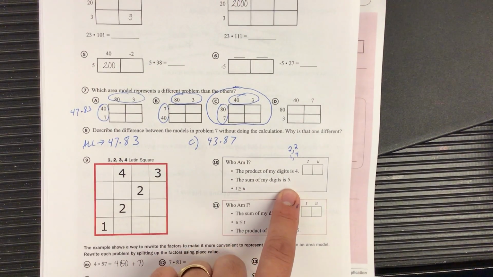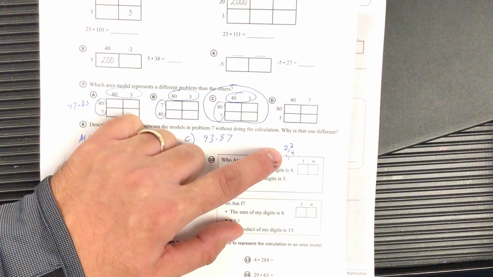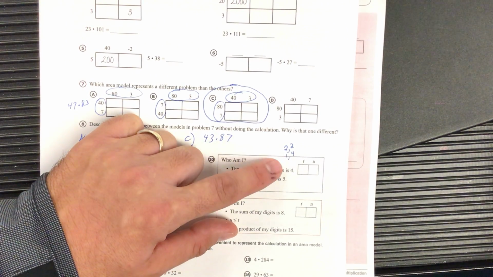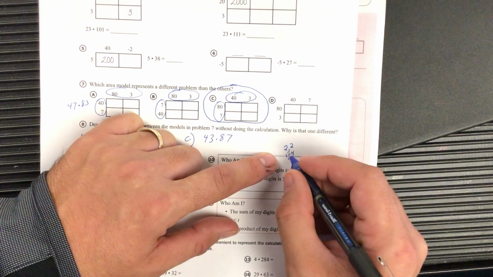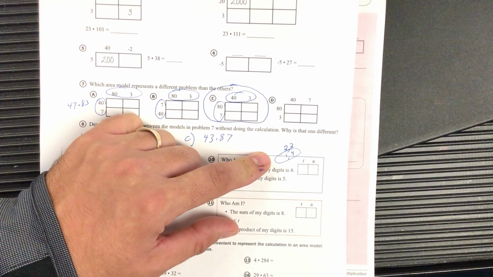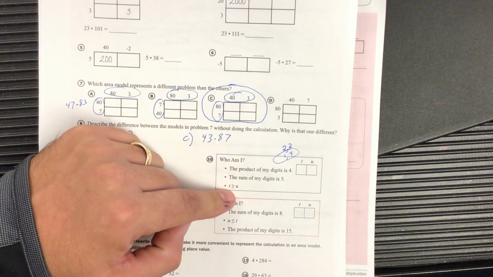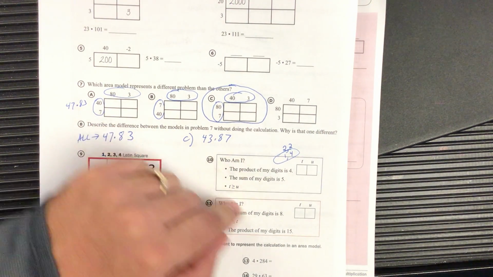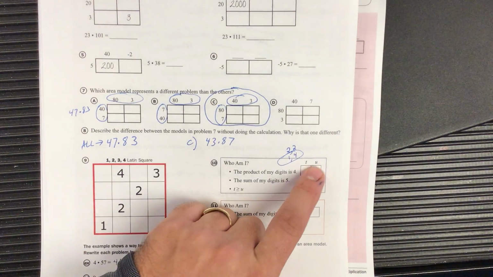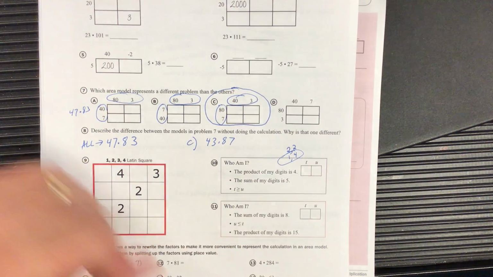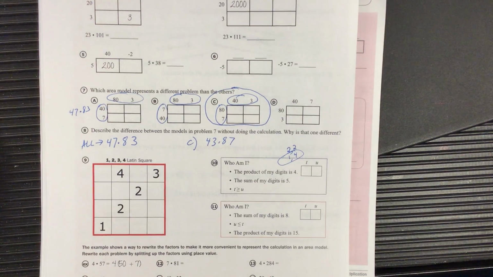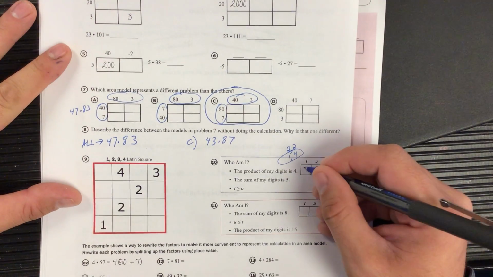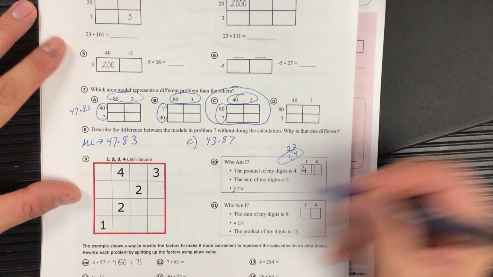The sum of my digits is 5. So these are your options. They add up to 5, that's what sum means. 4 and 1. So it's 4 and 1. Now I've got to decide what order to put them in. Well, it tells me the tens digit is bigger than the ones digit. Greater than or equal to. So do you think it's 1-4 or 4-1? 4-1, absolutely, because the tens is bigger.